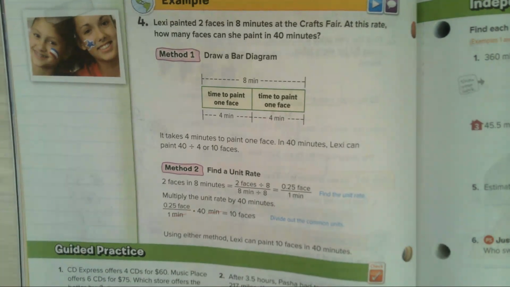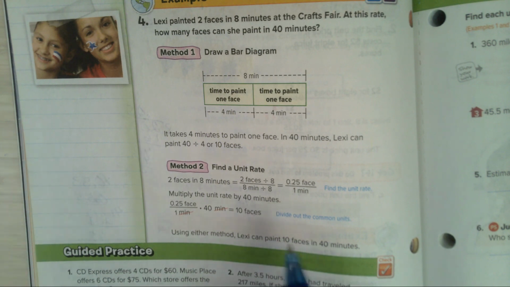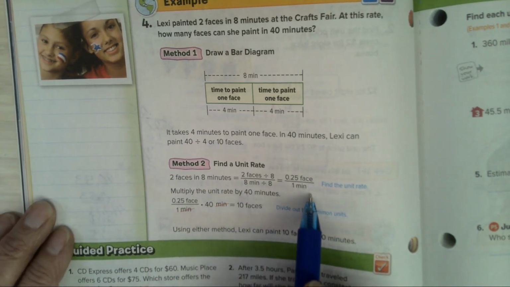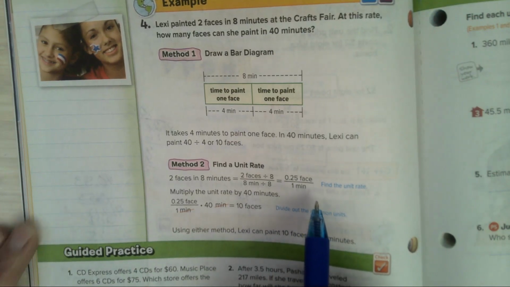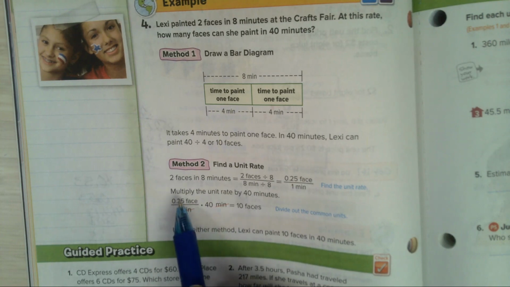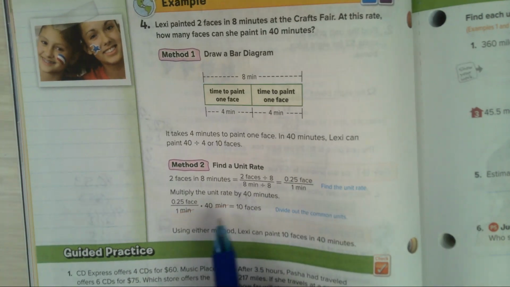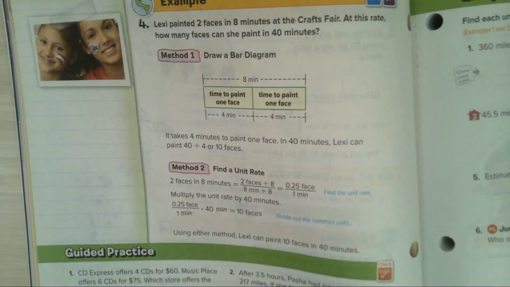The bar diagram way. And then we have the unit rate way. 2 faces, 8 minutes, divide them both by 8. She can do 0.25 faces a minute. So, multiply the unit rate by 40 minutes. 40 minutes times 0.25, and that will give you 10 faces.